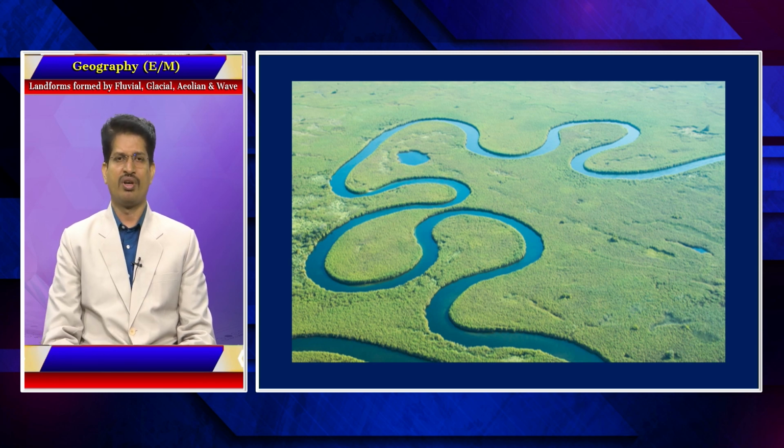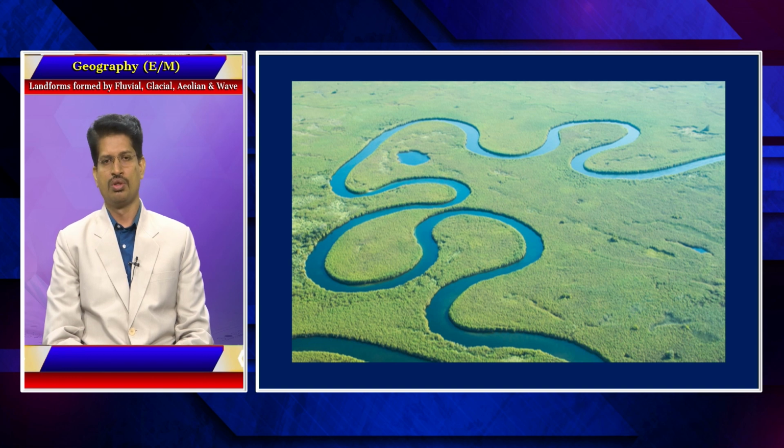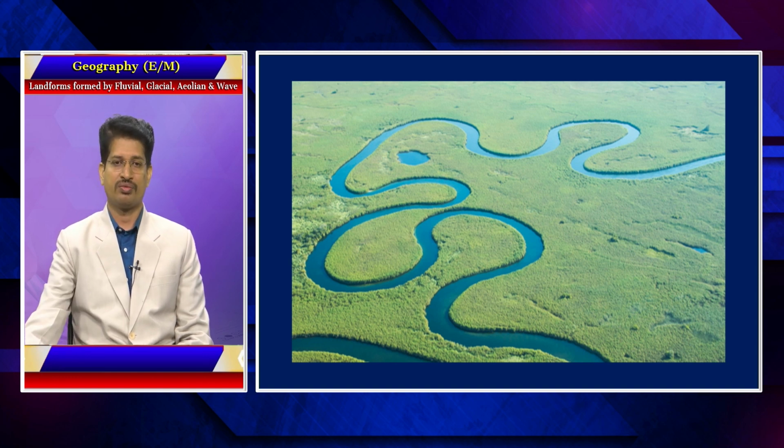This phenomenon of bending of rivers, because of being obstructed by its own river load, means the weathered and eroded material is deposited in its own valley, leading to the meandering of rivers. This structure which has been shown to you is known as meanders.